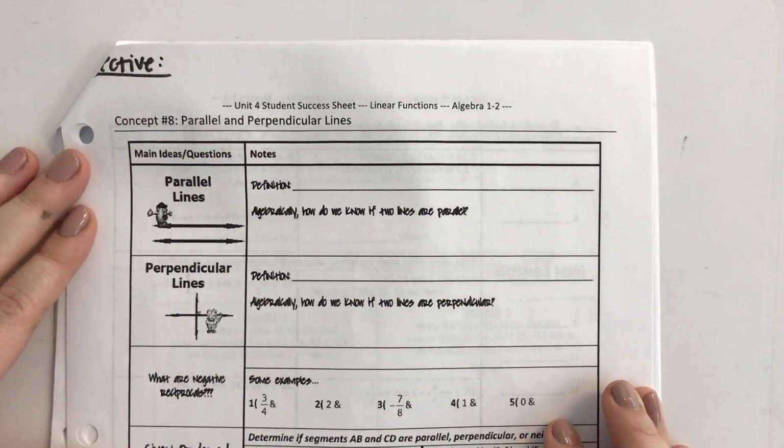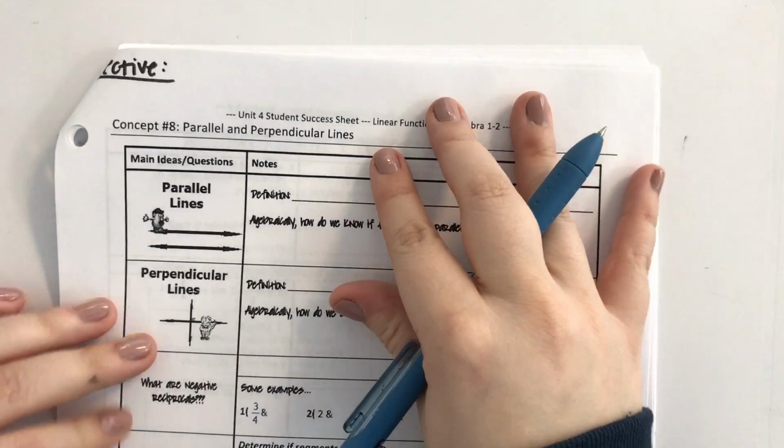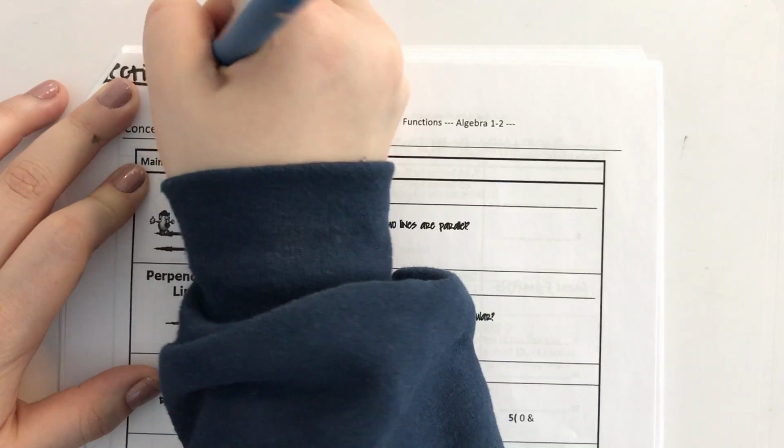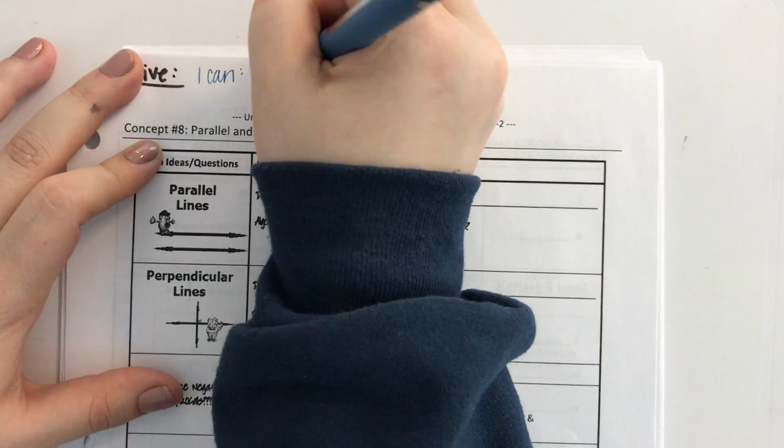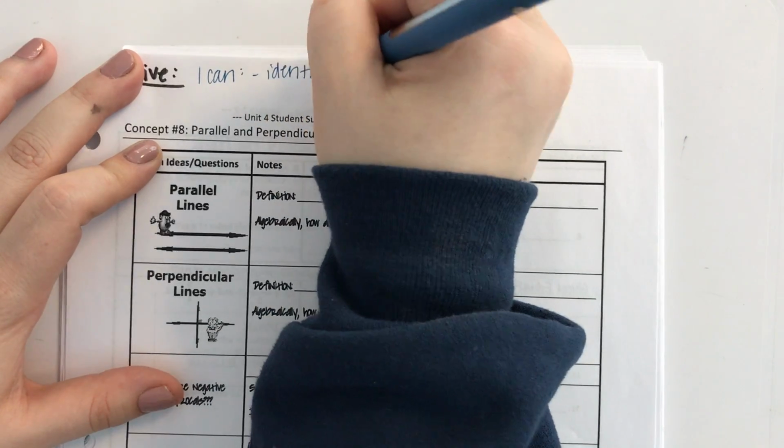Okay, concept number 8 is all about parallel and perpendicular lines. So we have two objectives for this one. I can, number 1, identify parallel and perpendicular lines.